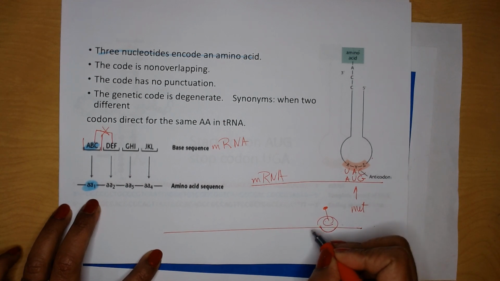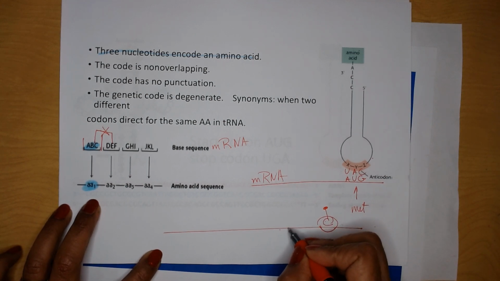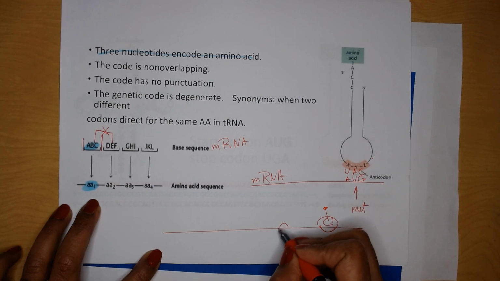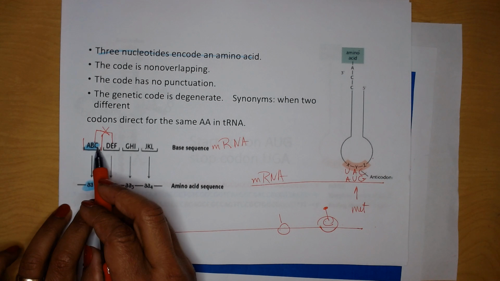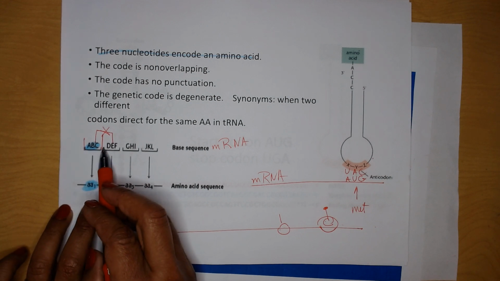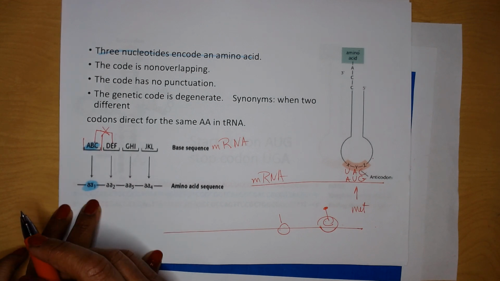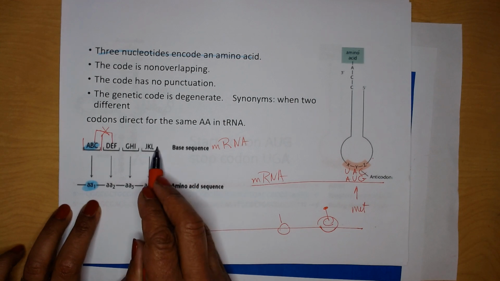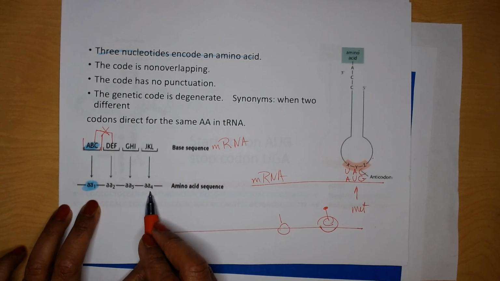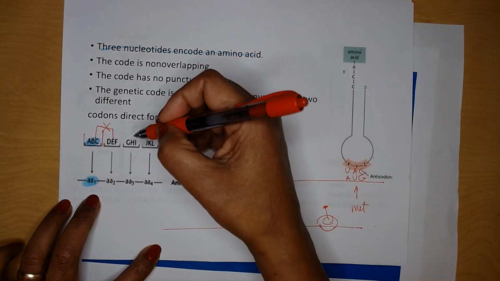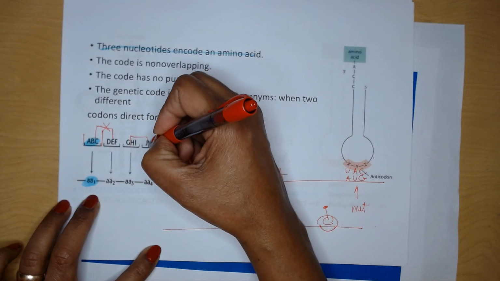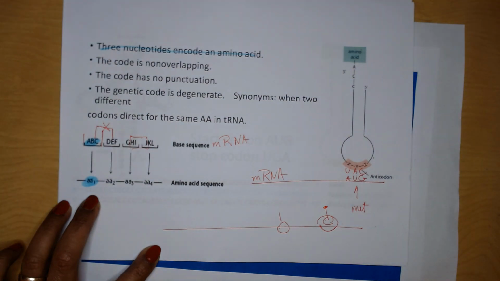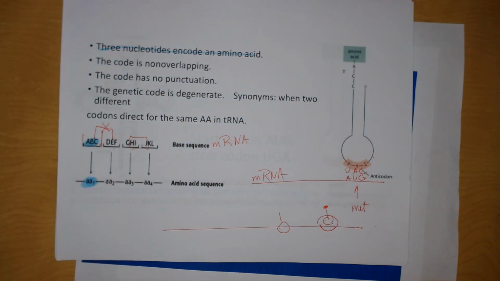But once this is read, it's going to be vacant, so another ribosome can also bind and start. But the sequence is going to be read 3 at a time, and it's not going to be overlapping. For example, if this one is codifying for amino acid number 4, another tRNA cannot come and pick these two, let's say H, I and J, as a codon, because there is no overlapping in the genetic code.